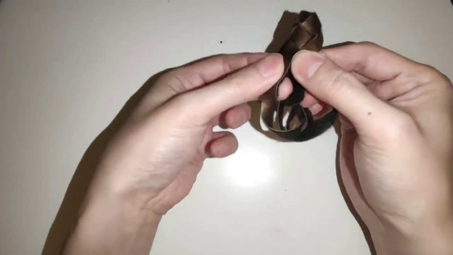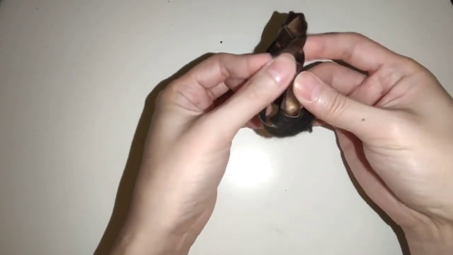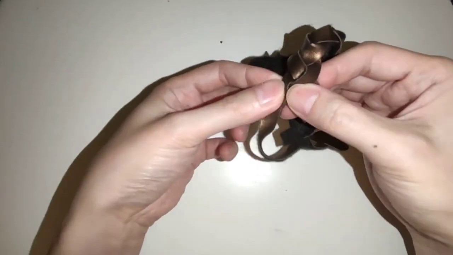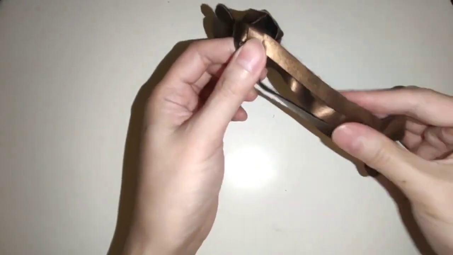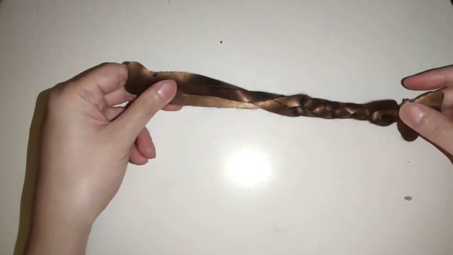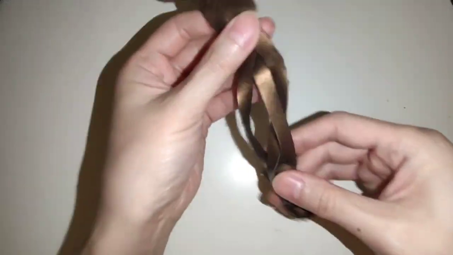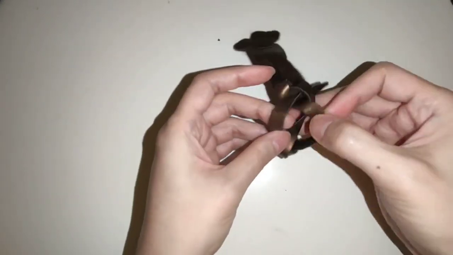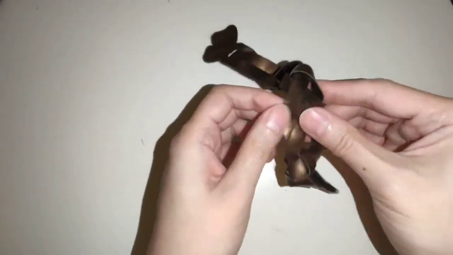Again, continue. 1, 2, 3, and flip it over to make a complete loop. Okay, now you need to loosen it on this end, make it even, spread it out.